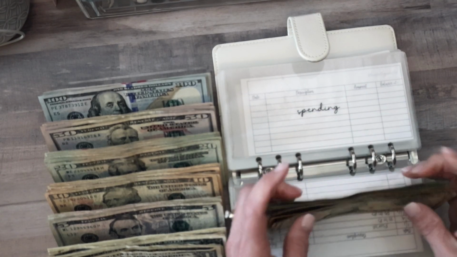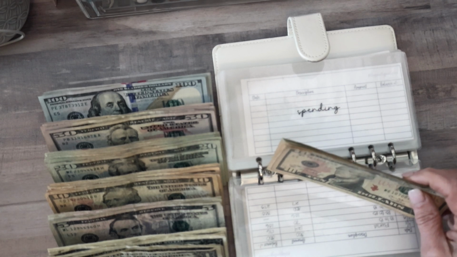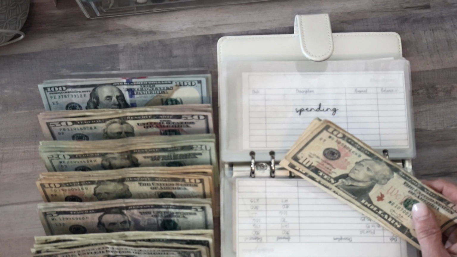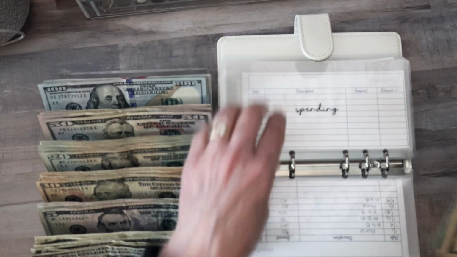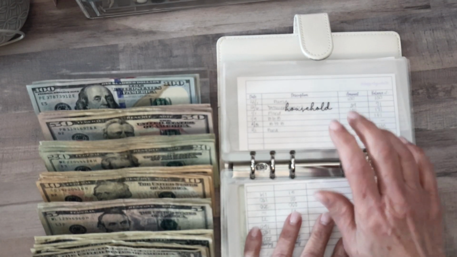I am not going to put money into my wallet because at the end of February, I had $40 left that did not really have a home to go to, so I just put it in my wallet and that money's still there. So spending is going to stay intact for a little bit. That's 200.